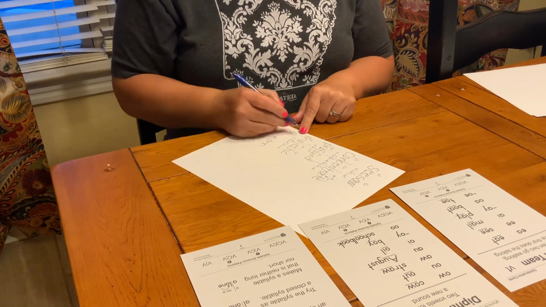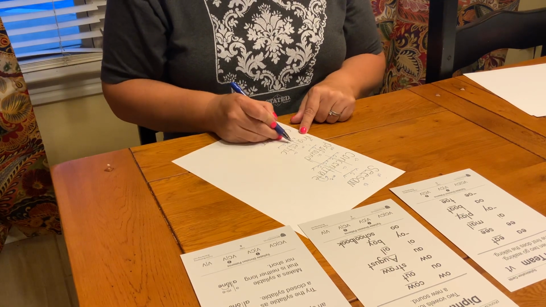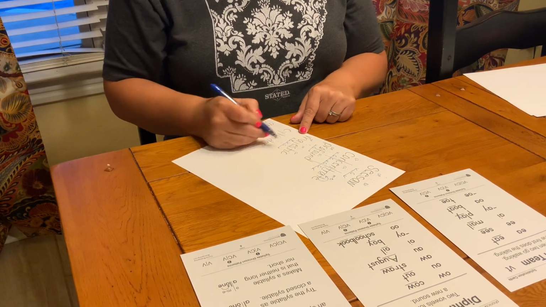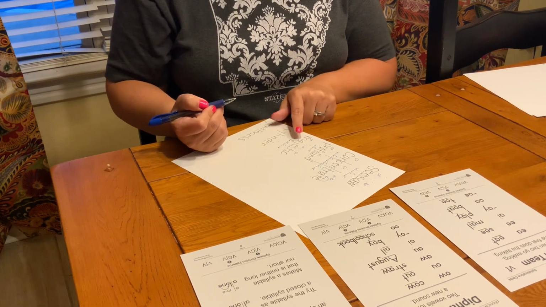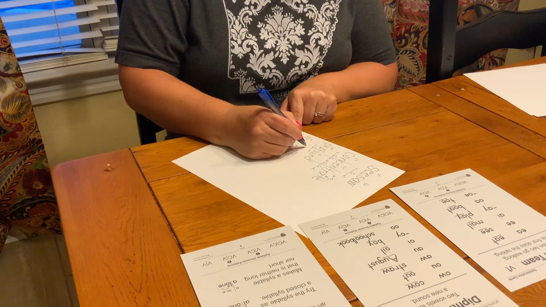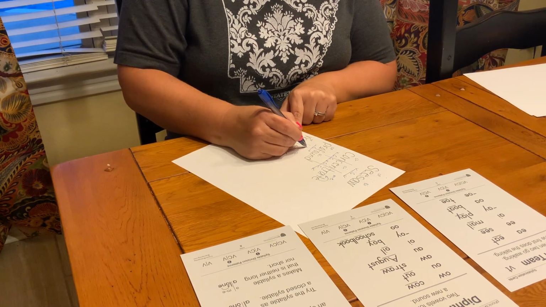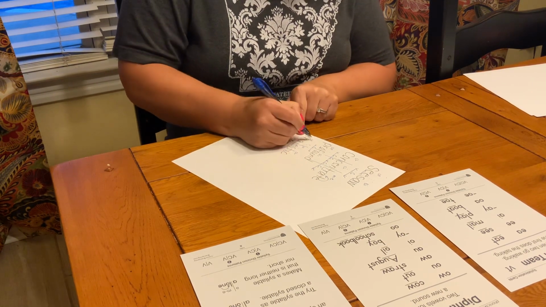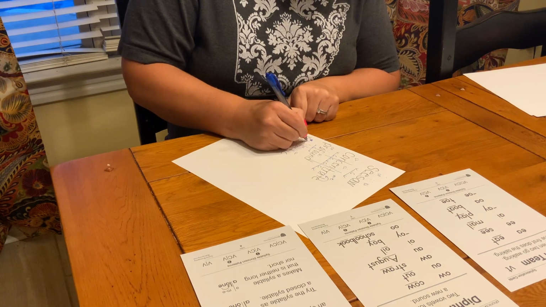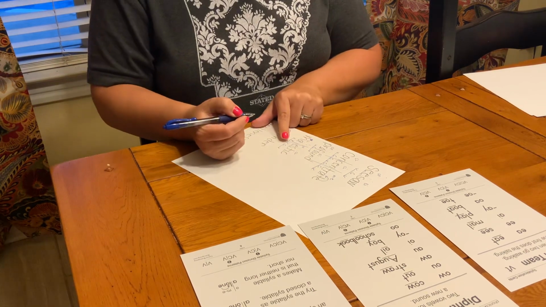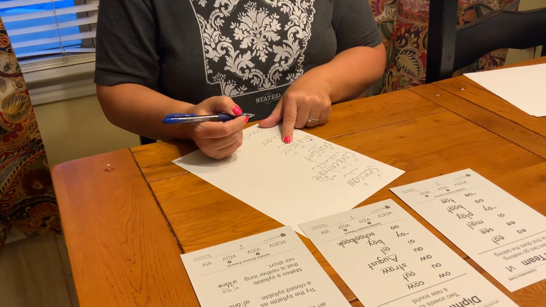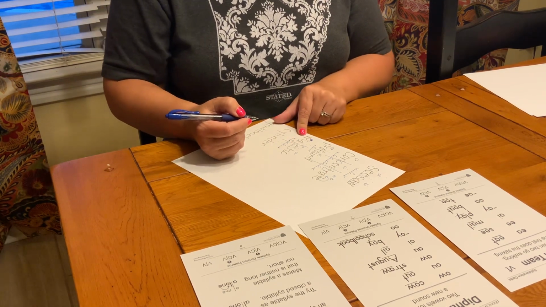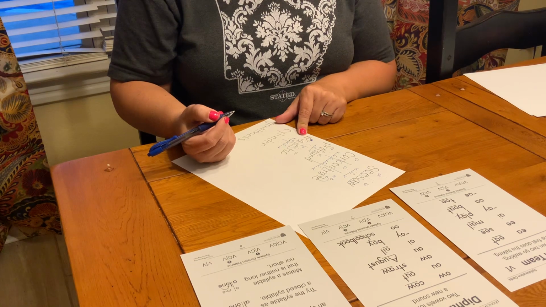So right now it looks like may-stick. Well, that doesn't sound right. So this first open syllable, I'm going to put a line after the J and turn that into a closed syllable. Let's see, majestic. No, that doesn't make sense either.